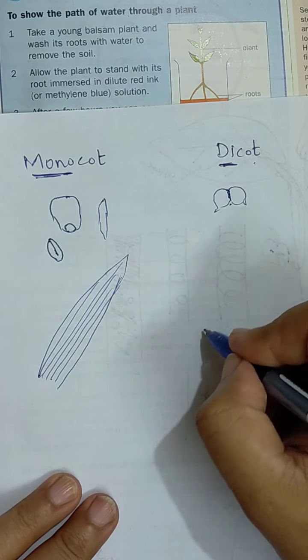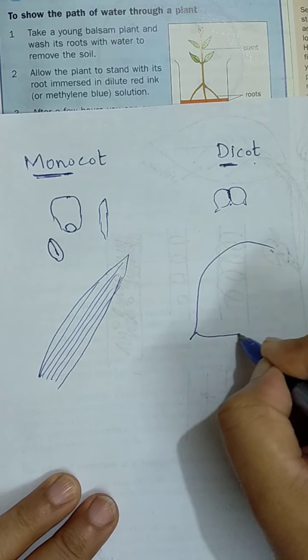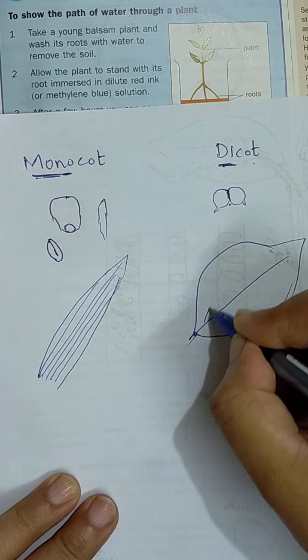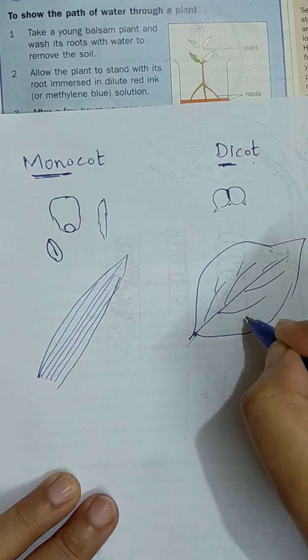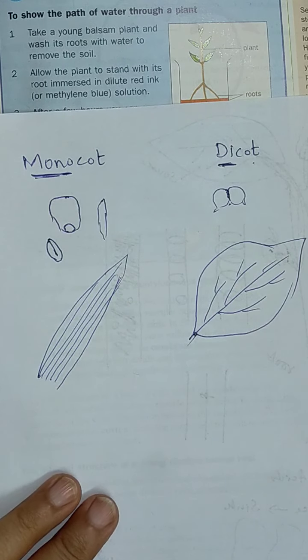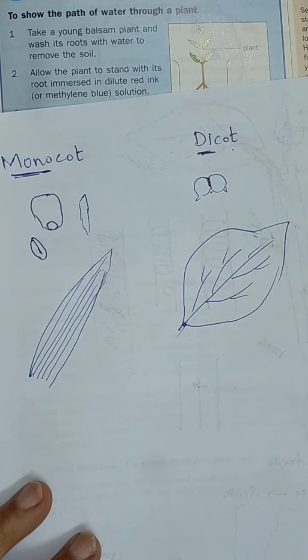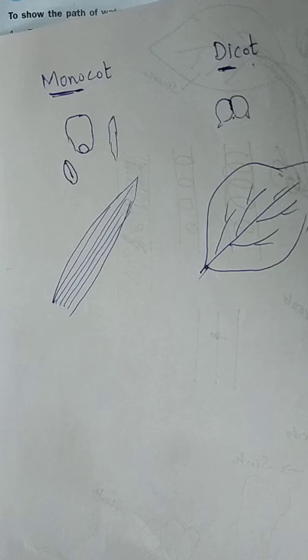In the case of dicotyledonous plants, the leaf is always broad and has a network of veins. This type of venation is called reticulate venation.